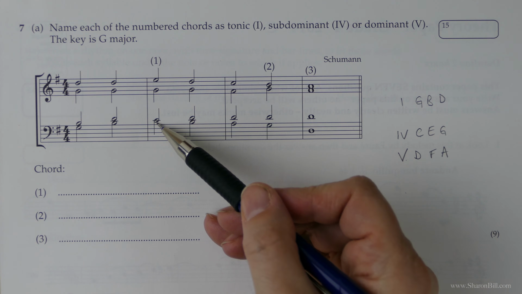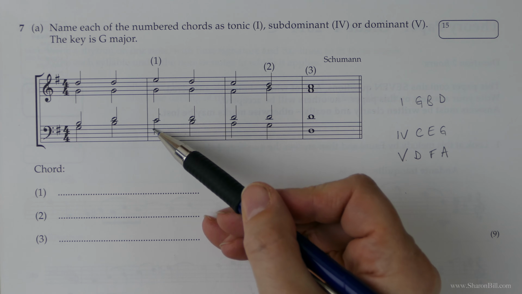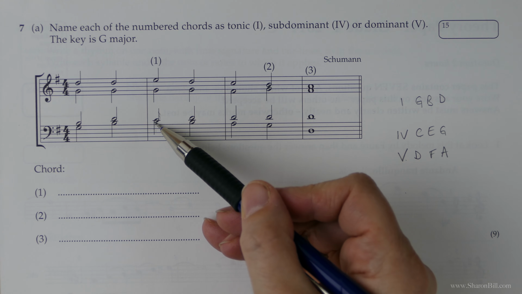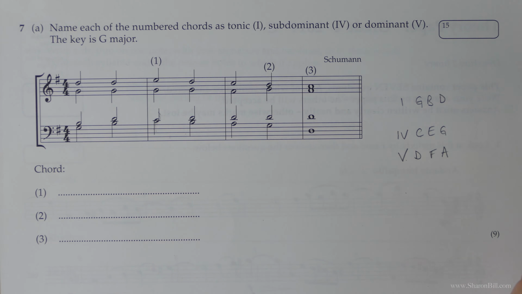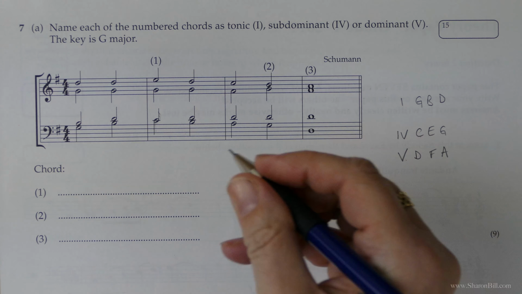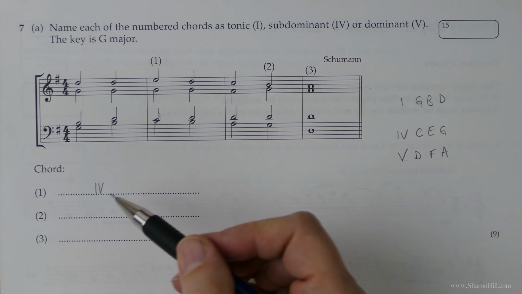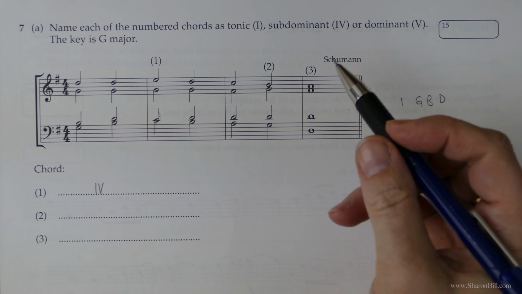So here we have a C in the bass and the tenor part, which are sharing stems here, so they're both sharing that note, C, G, E. So we can tell they're the notes of chord 4, so you can write either chord 4 or you could write the word subdominant. 4's quite acceptable though.